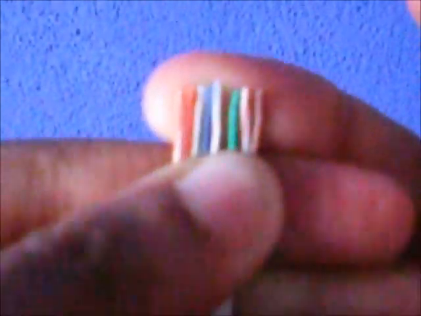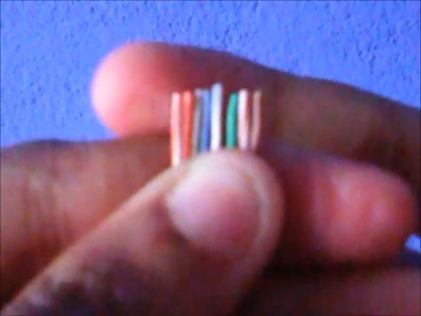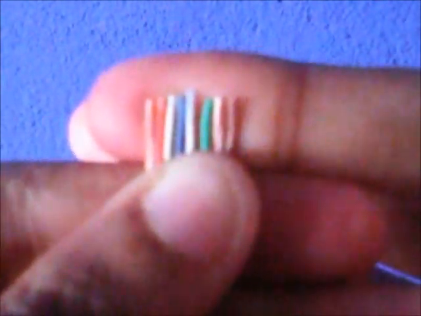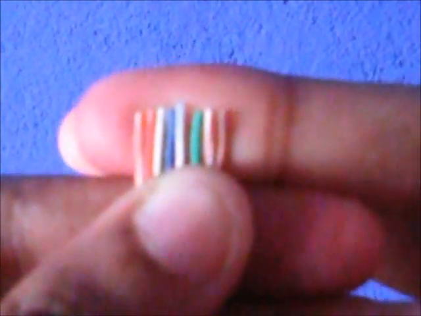T568B color coding. Start from the left side. White orange, orange, white green, blue, white blue, green, white brown, brown. Okay. Now flatten and straighten them properly.